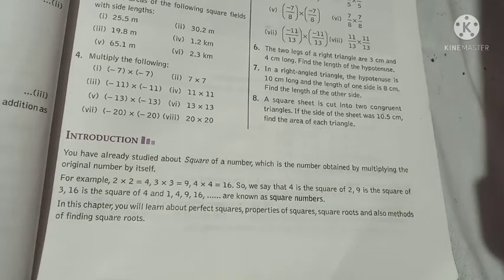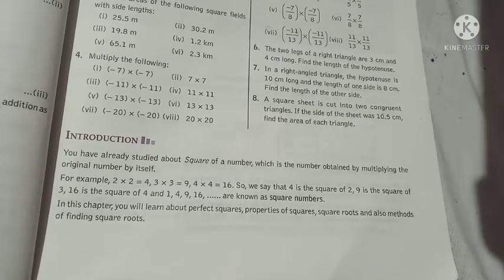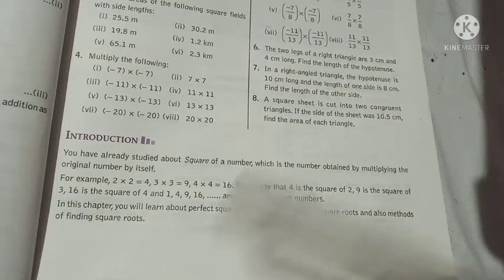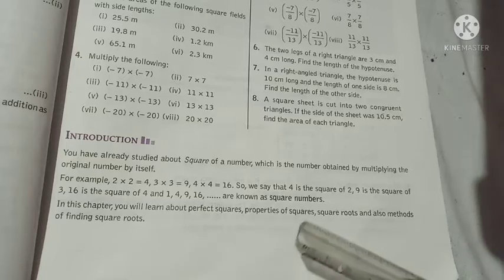So in this chapter we are going to learn about perfect squares, properties of squares, and also the method of finding the square root. In this chapter we will learn what the properties of a square are, what a perfect square is, what the square root is, and how to find the square root. There are various methods of finding the square root. So we will learn in this chapter one by one.